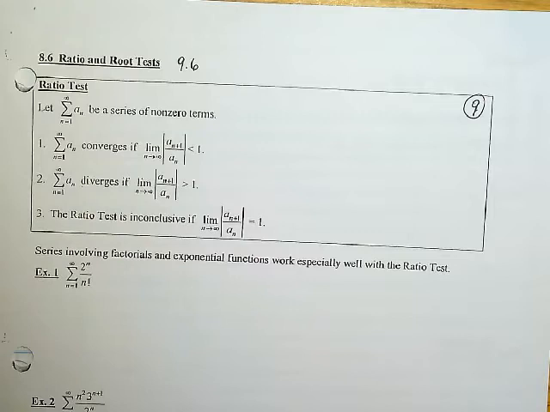We're going to learn the last two of the 10 tests, and then I also have on your last page of today's notes a summary sheet, and we'll use that to wrap things up. I think you're going to like the ones today. In fact, this one is a very powerful one, the ratio test.